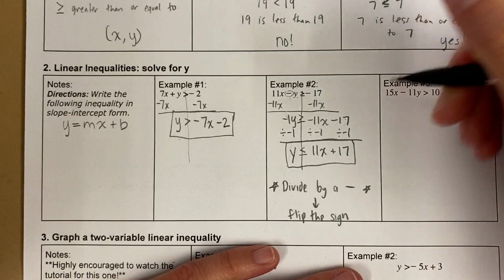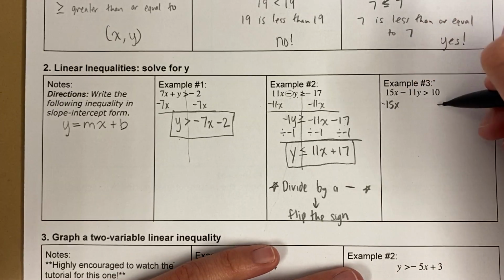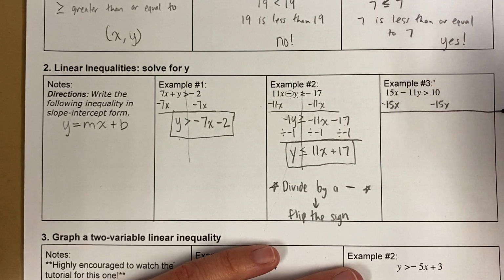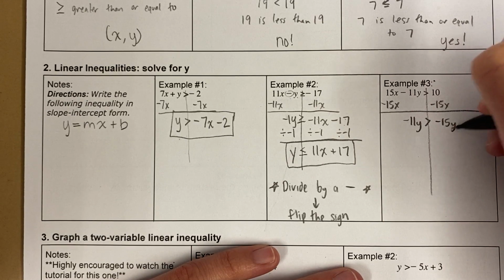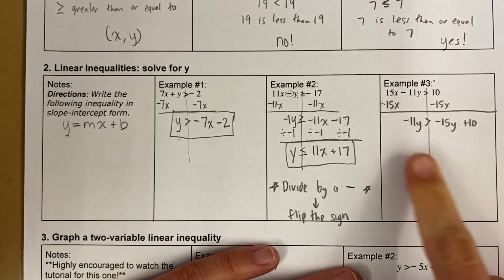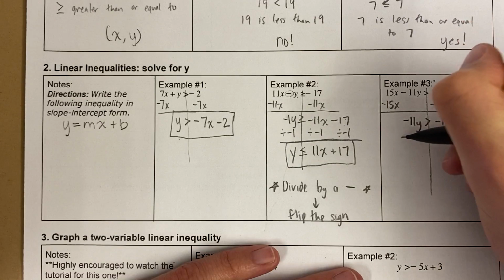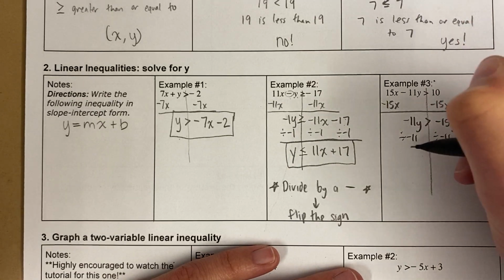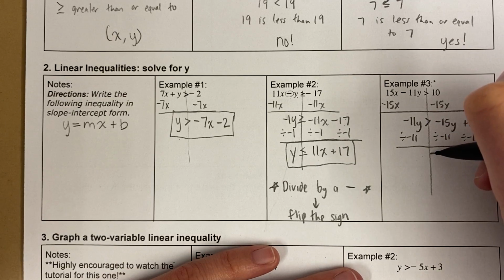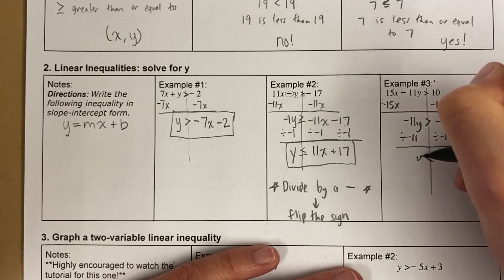Okay, and I'm going to do one more here. It starts off the same, right, which is that I say, hey, I don't want the x's on the left side, I want them on the right side. But then, now that I'm dividing by negative 11, so first of all, it's negative, so the same thing that happened in the previous problem is going to happen, which is this sign's going to flip. Okay, y is by itself.